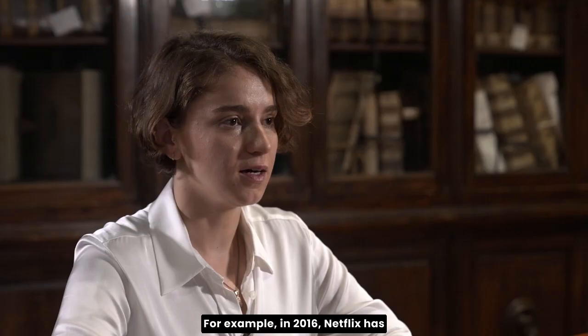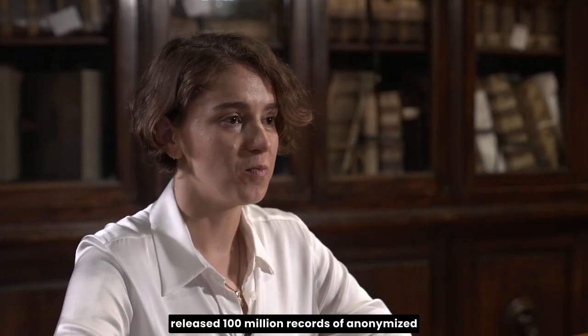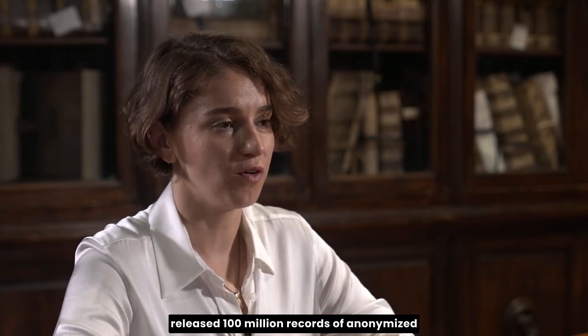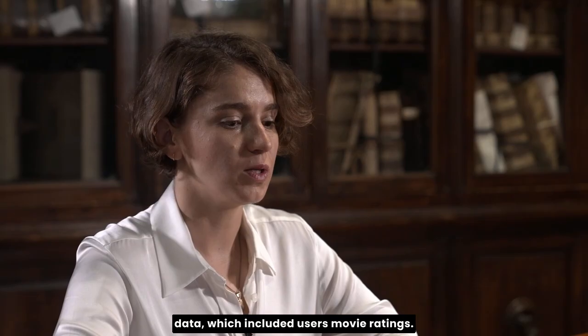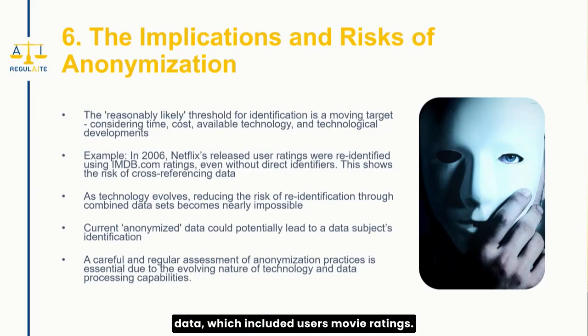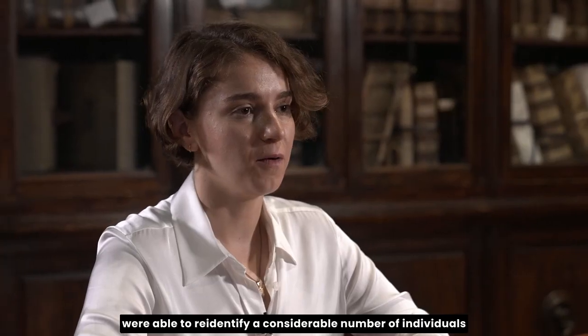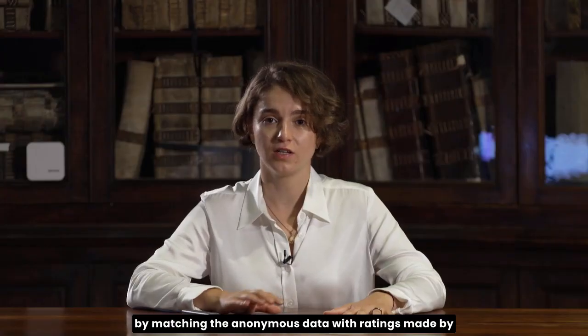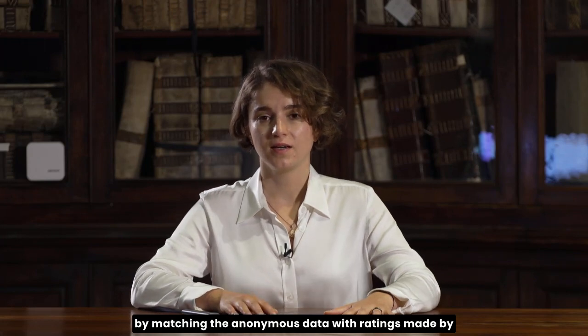For example, in 2016, Netflix released 100 million records of anonymized data, which included users' movie ratings. After the data was made public, two researchers were able to re-identify a considerable number of individuals by matching the anonymous data with ratings made by data subjects on other websites such as imdb.com.